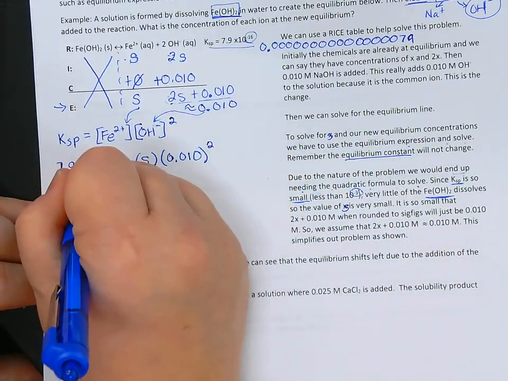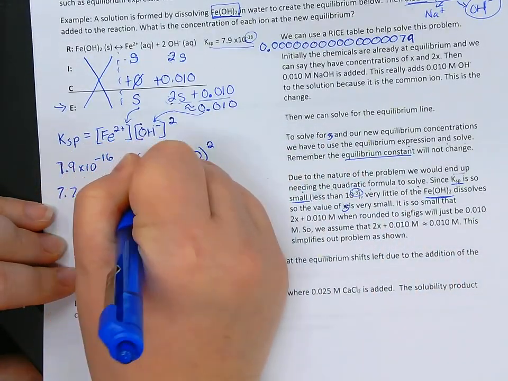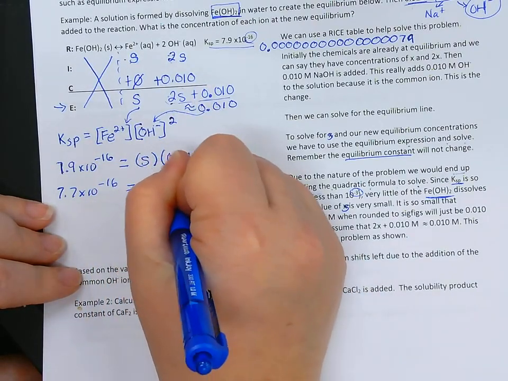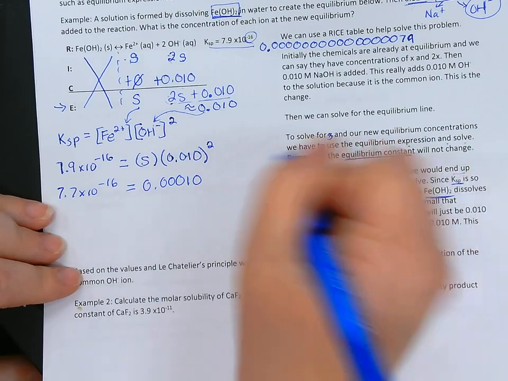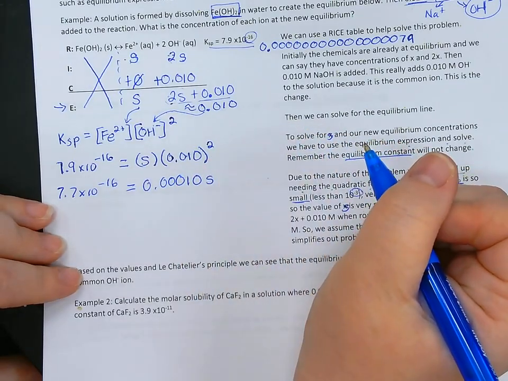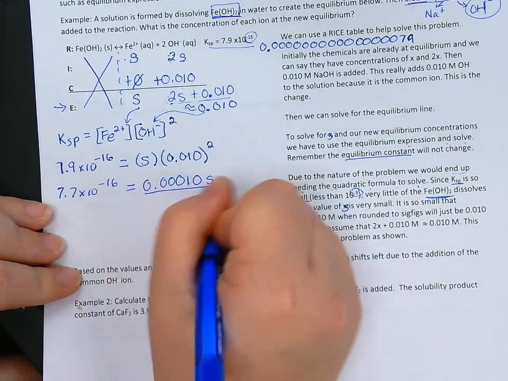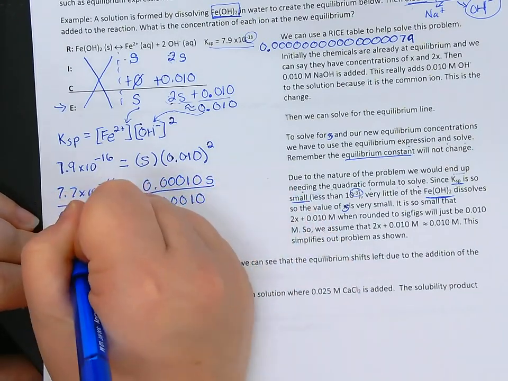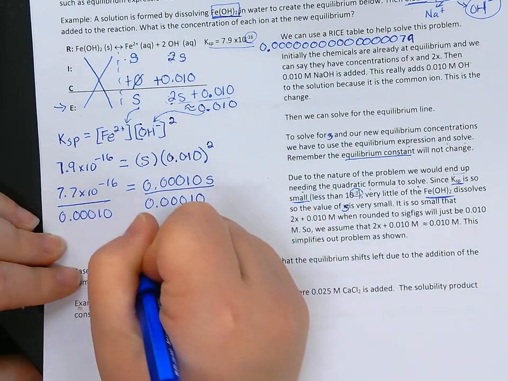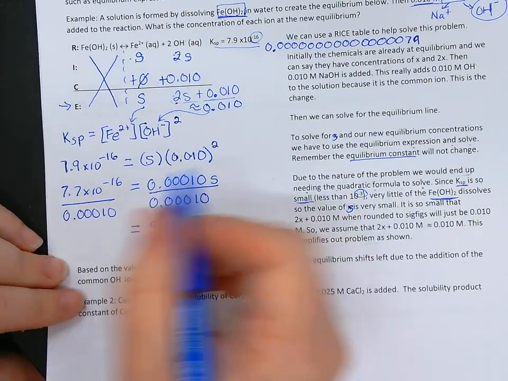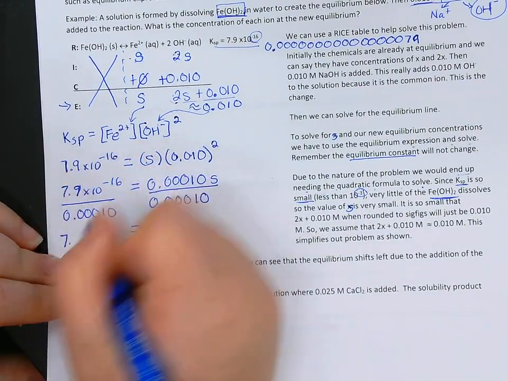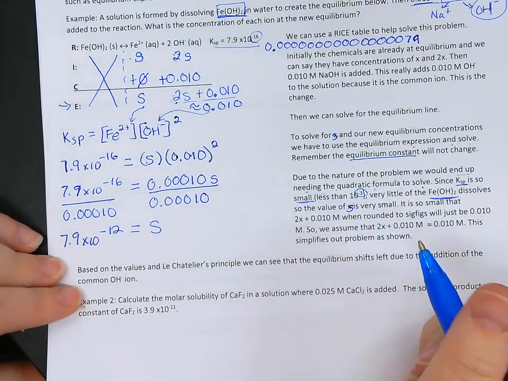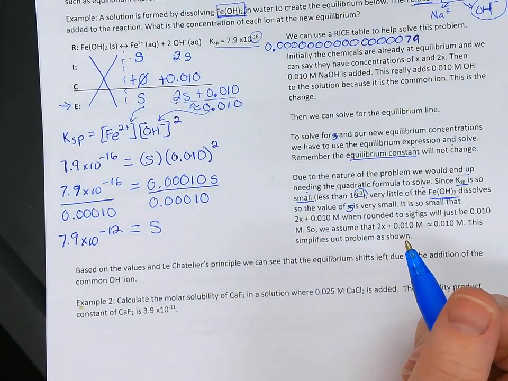We can simplify. 7.9 times 10 to the negative 16th equals, if we square this, 0.00010 times S. Now we just divide by that to isolate our S, and I got that it equals 7.9 times 10 to the negative 12th. Okay, cool. We've gotten our S value.